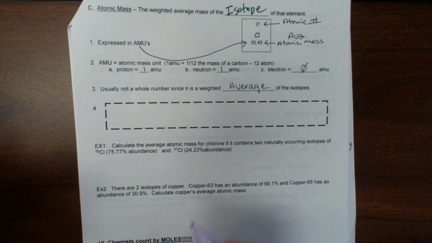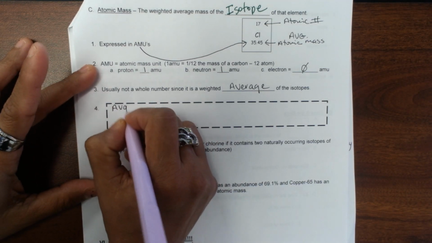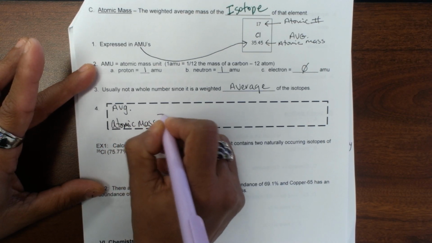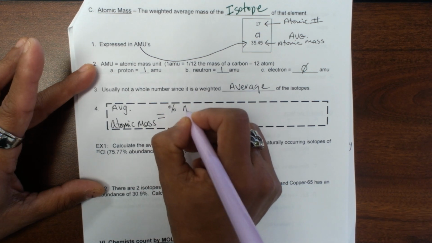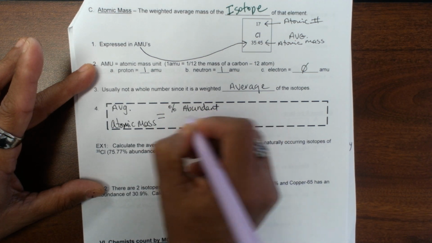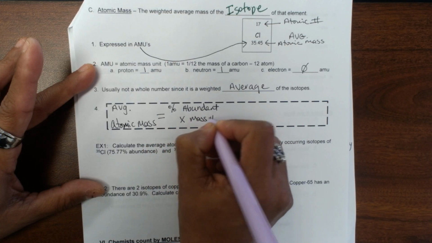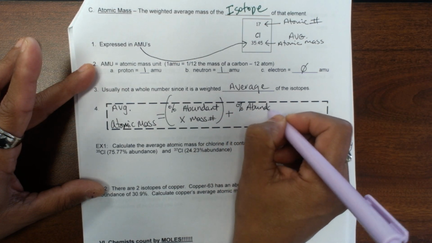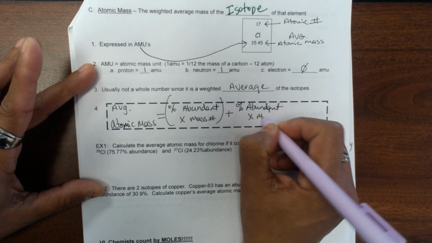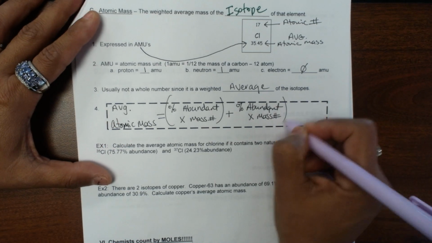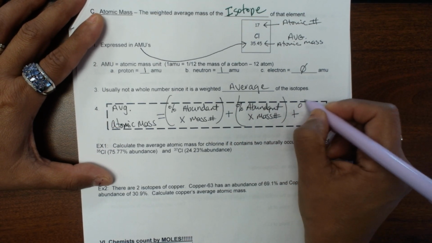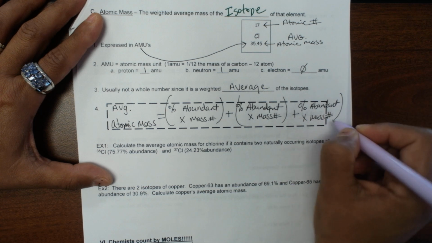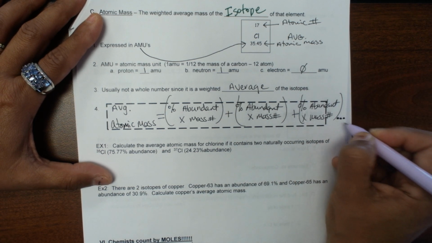Now, the equation for AMU, or for average atomic mass, equals the percent abundance times the mass number, plus the percent abundance times the mass number of the second one, plus the percent abundance times the mass number of the third one, dot, dot, dot.